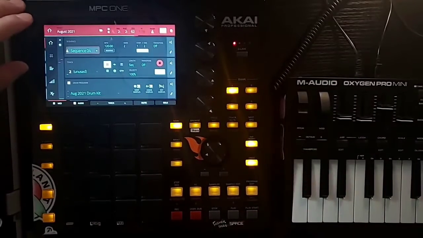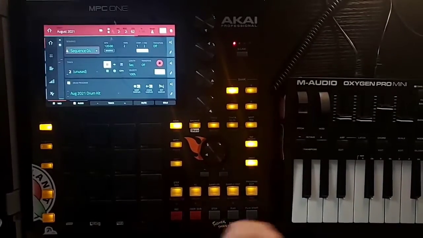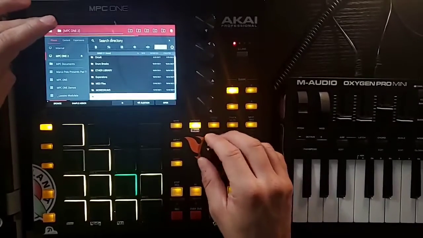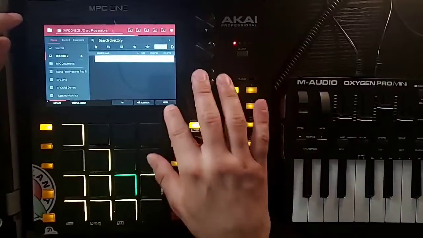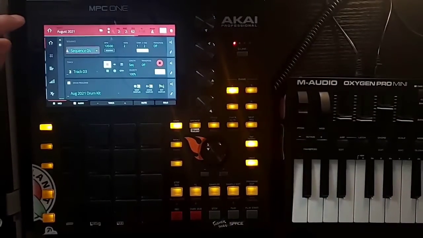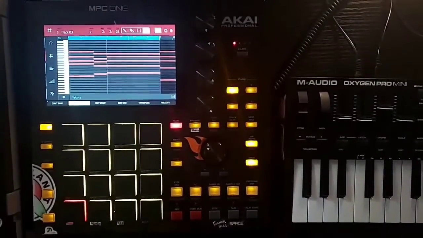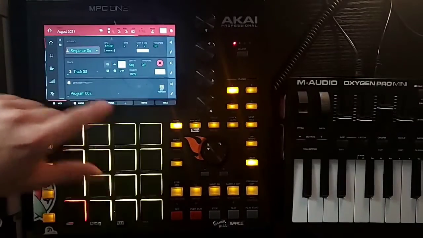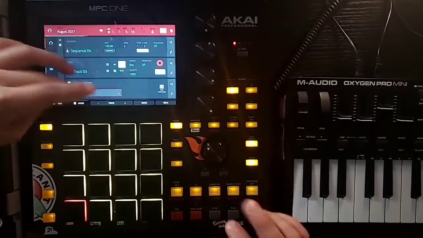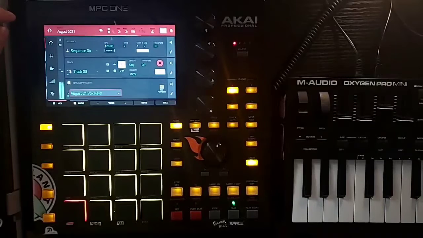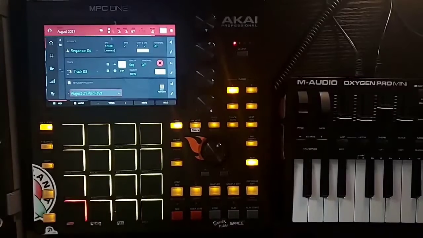So if I go over to track 2, say I want to put my chord progression that I just exported as an MPC pattern on track 2, I can do that if I go into browse and then go look for where my MPC patterns are, go into chord progression, go to chord pro, open it up, and then it is already on there. As you can see, it is directly on that track that I determined, but I got to select a key group. Okay, so there you go.